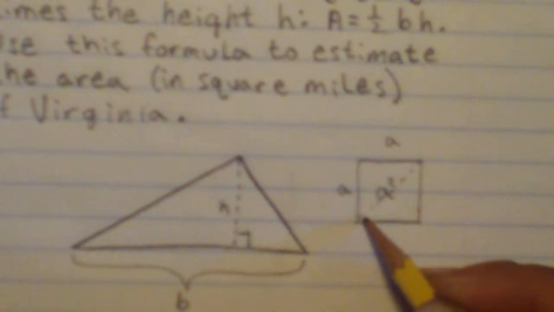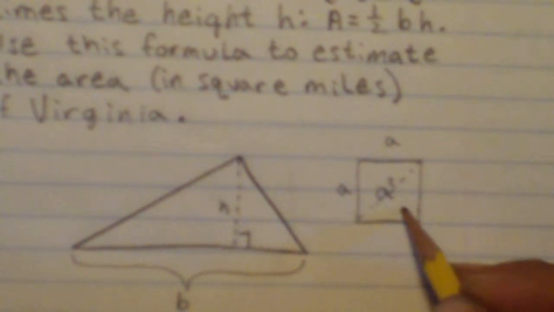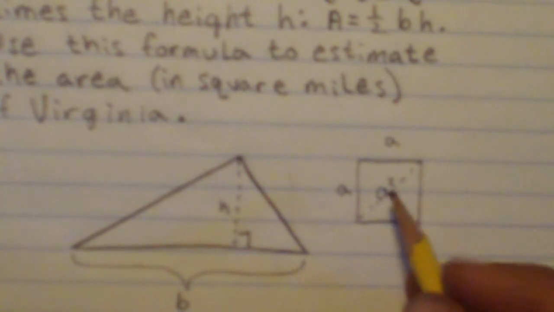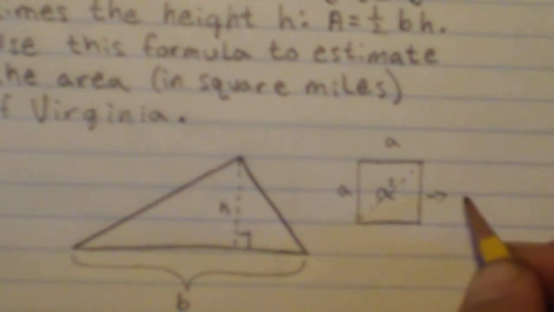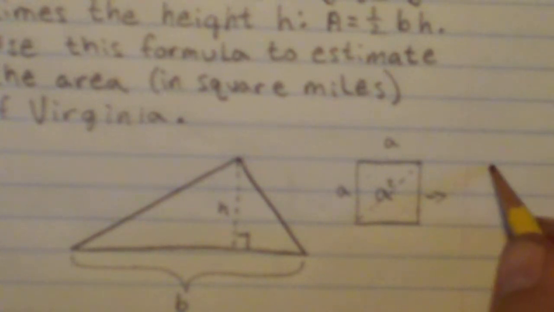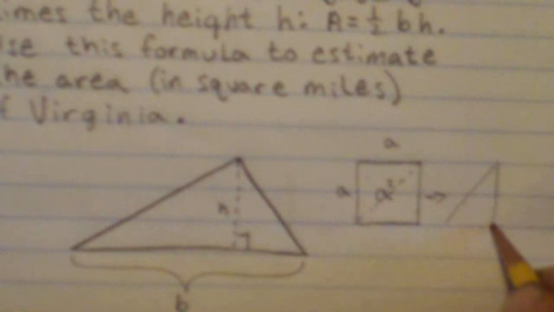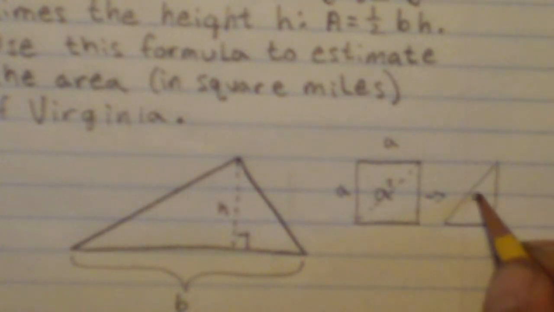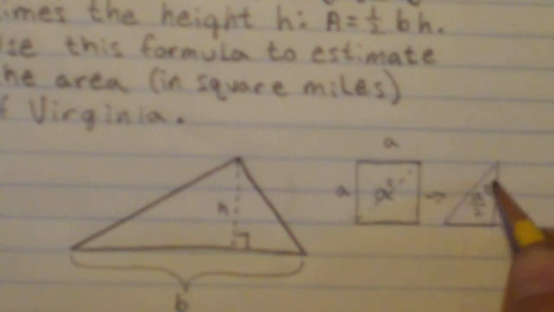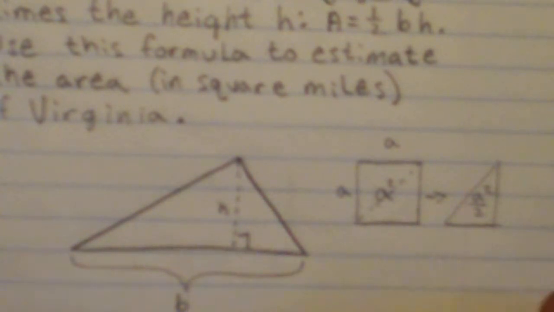However, if we cut it in half, now we have two triangles. So what we could say is the area of one of these triangles, I'll draw one of these triangles. We'll take the area of the square, which is A squared, and we divide it by 2. That would be the area of this particular triangle. So that's all we're going to do here.